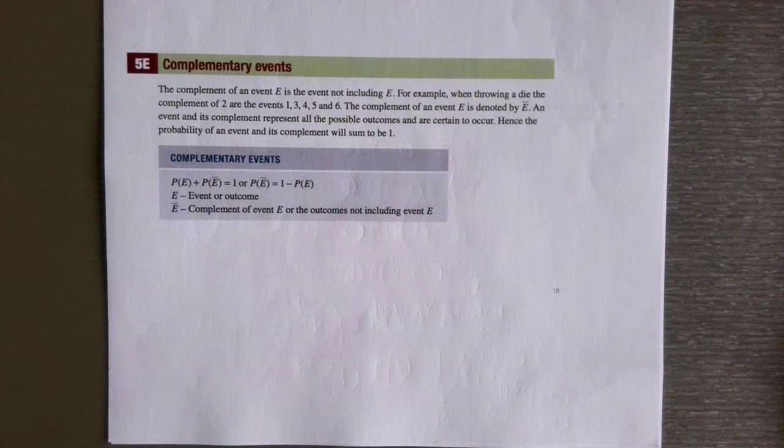Our next video is on complementary events. Now, the complement of an event is basically the fact that the event does not occur. So when I'm talking about rolling a dice and I'm talking about rolling a 1, the complement would be not rolling a 1. Now, because we know the other examples on what the dice would be, that would include rolling a 2, a 3, a 4, a 5, or a 6.